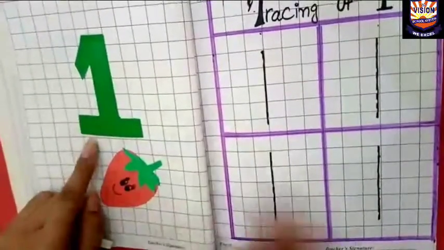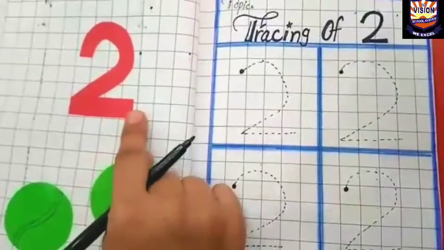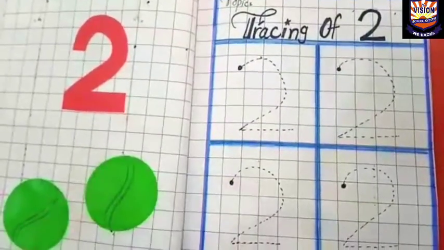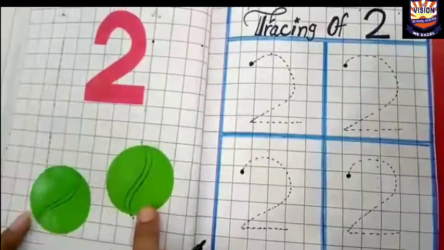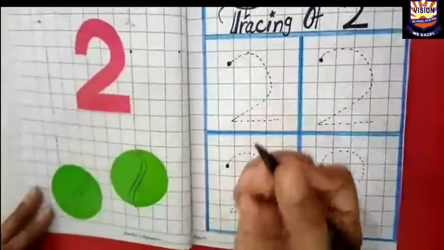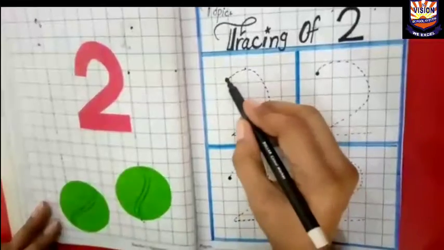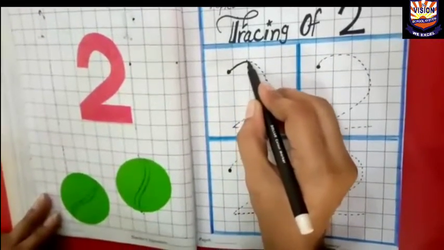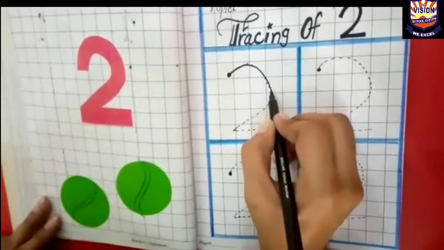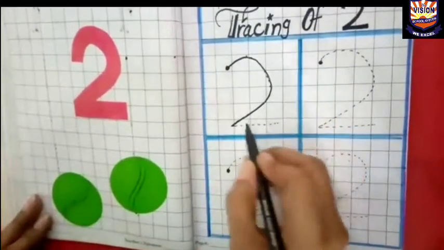Here is number 1 and what comes after number 1? After number 1, number 2. Here are 2 balls. Here is the tracing of number 2. Take pencil, put the pencil on starting dot. Yes, and make half circle. Then make one vertical line.